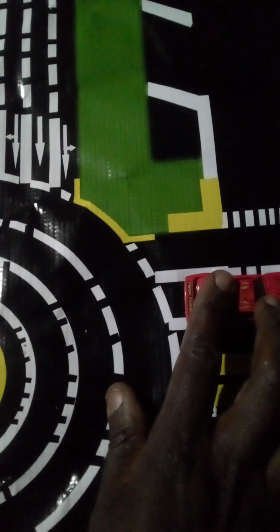The second function of lane 3 is that it enters the roundabout at lane 3 and makes a 90 degree turn at lane 2 to the opposite side, the right-hand side.